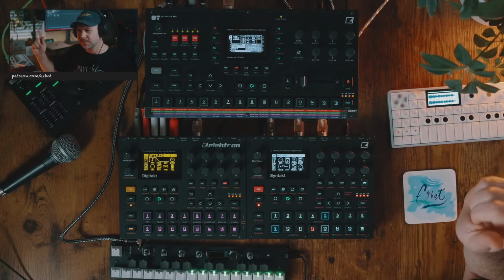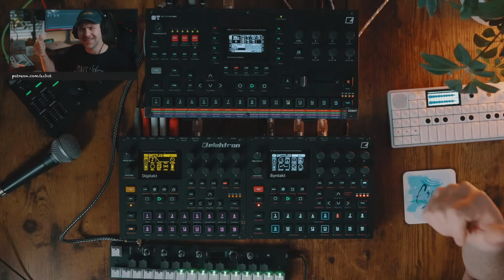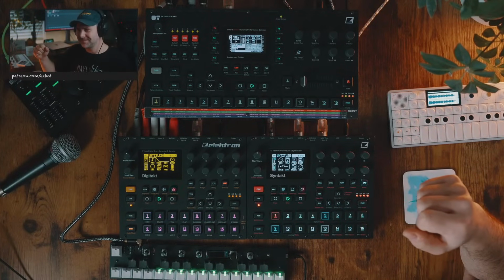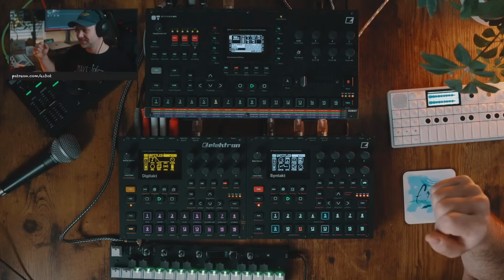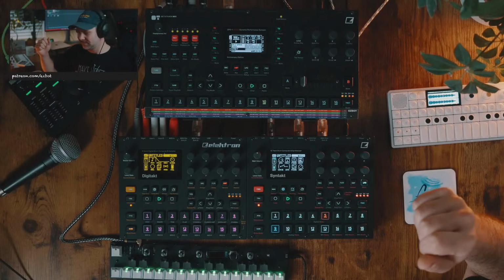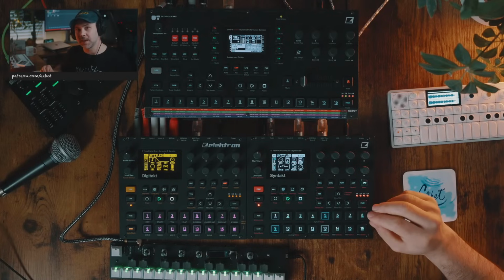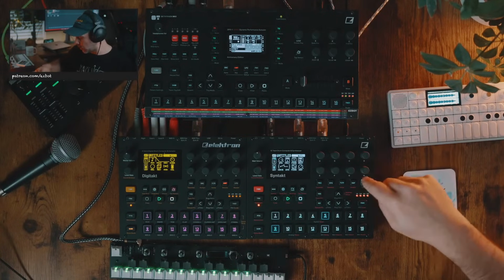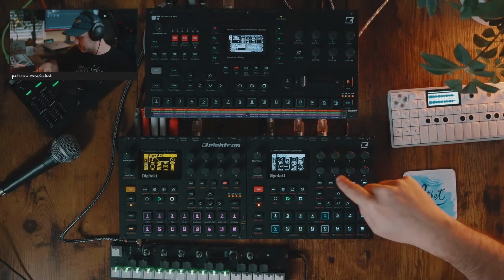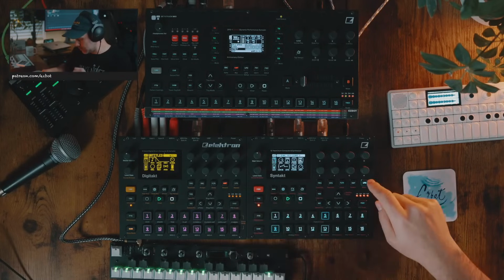You can hear it. That right there. You can hear how wide that sound is. That's kind of what I was getting at. That sound is so wide because I used... Let me go over to that patch.